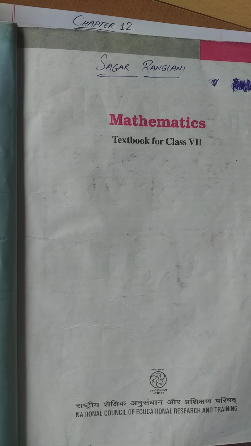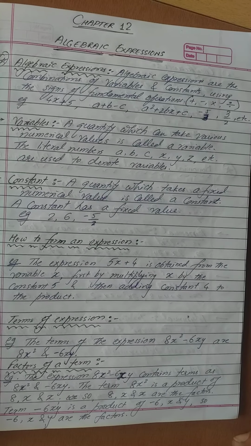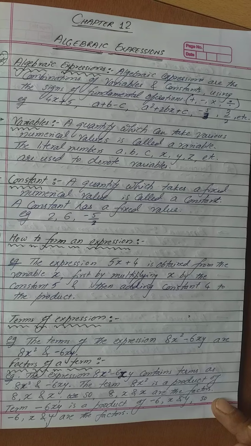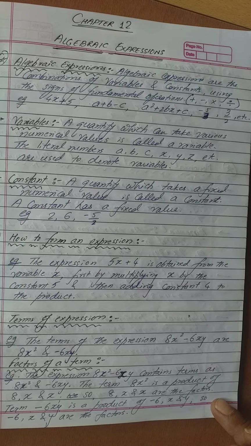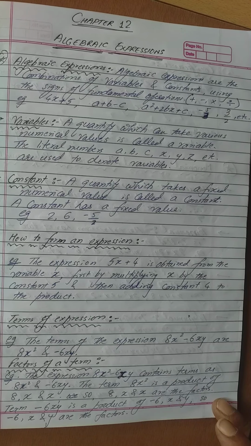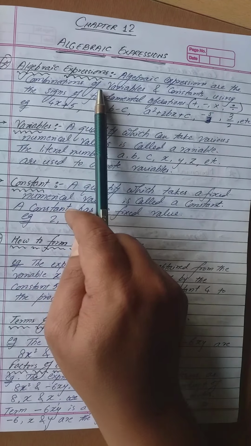Today we are going to start with our new chapter, chapter number 12, algebraic expressions, in our mathematics subject for grade 7th. I have prepared separate notes for you. You have to copy and write down these notes in your mathematics textbook accordingly. It is a very easy chapter for you. Of course, it was started in your grade 6th. So what are algebraic expressions?